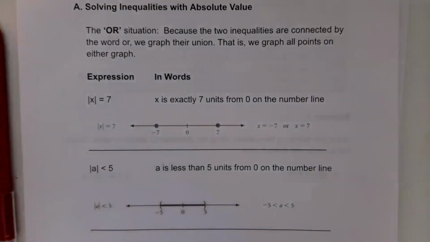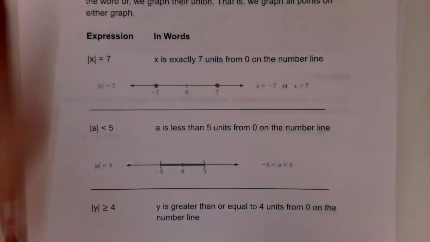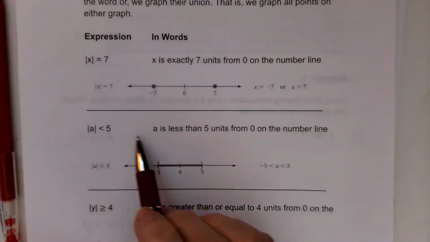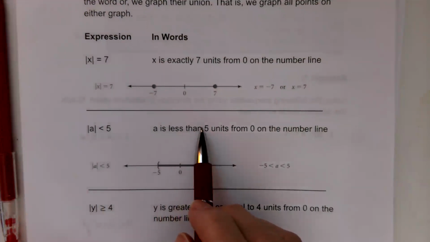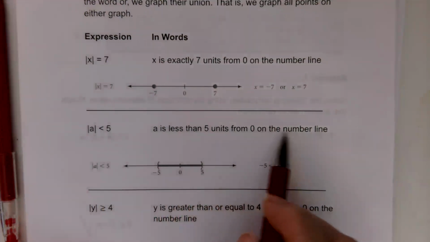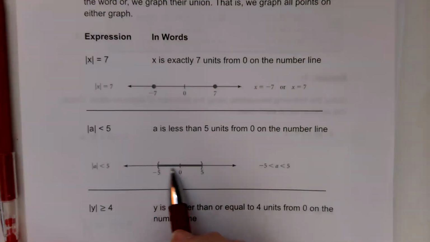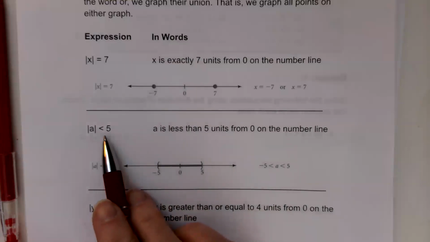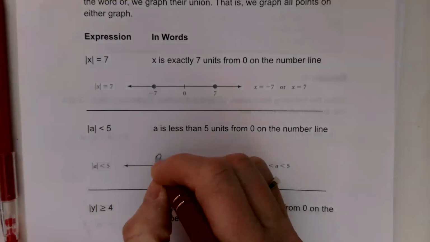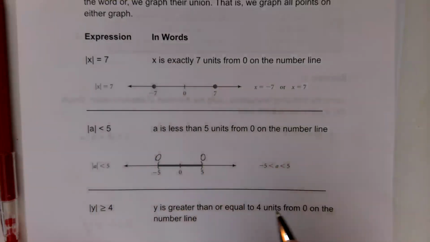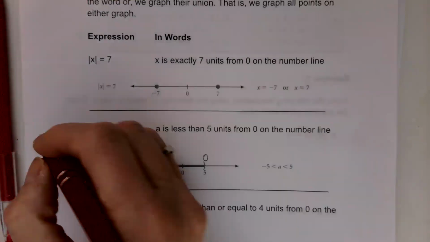So when we look at an inequality, if we say the absolute value of a is less than 5, the absolute value of a is less than 5 units from 0 on the number line. So it has to be a distance of less than 5 units. So either from -5 to 5, it's strictly less than. So we have an open circle at -5 and 5.